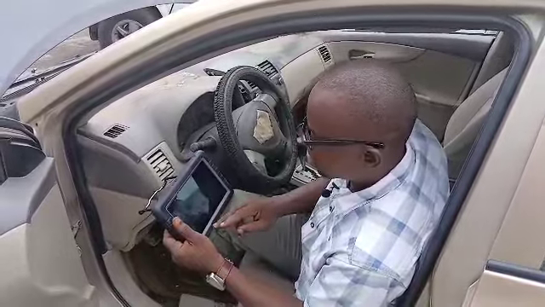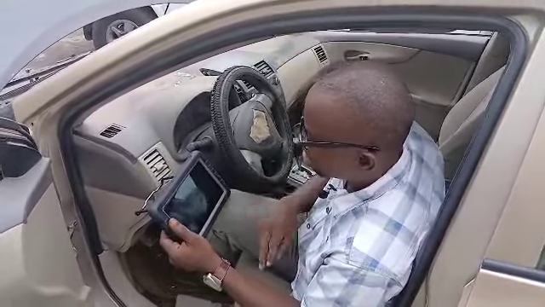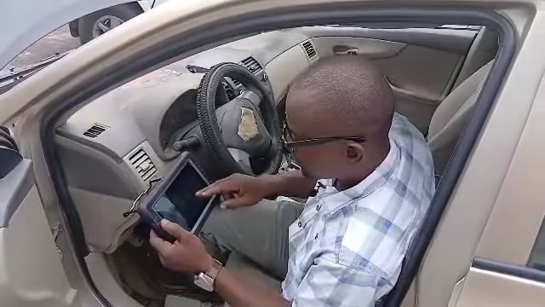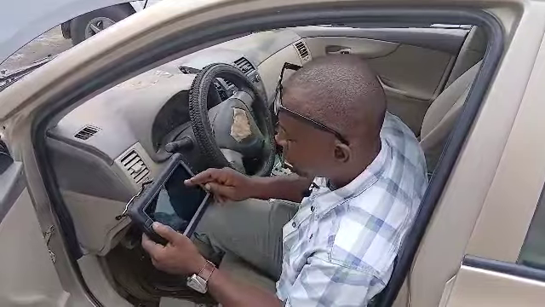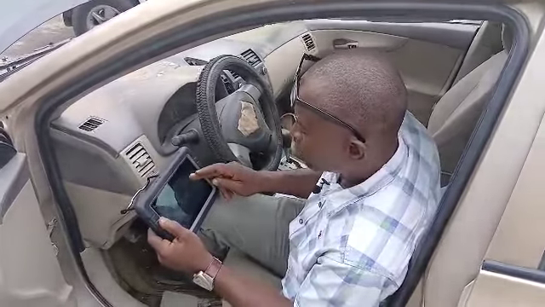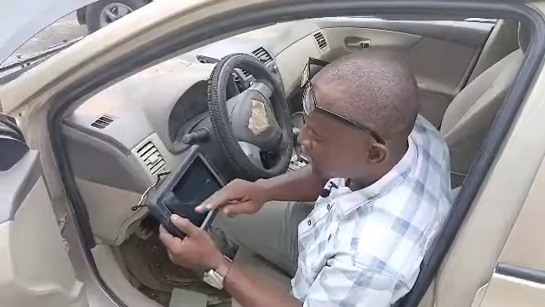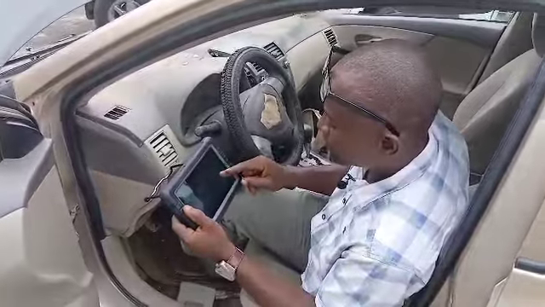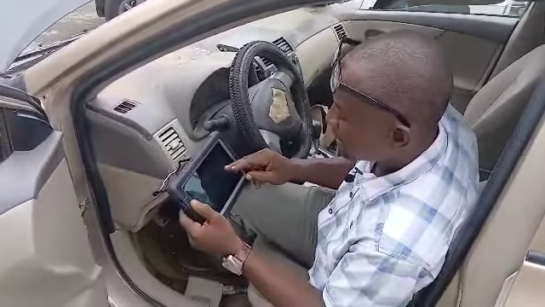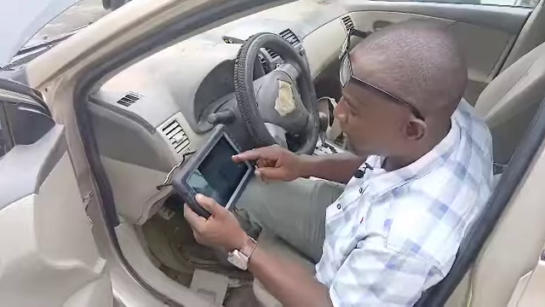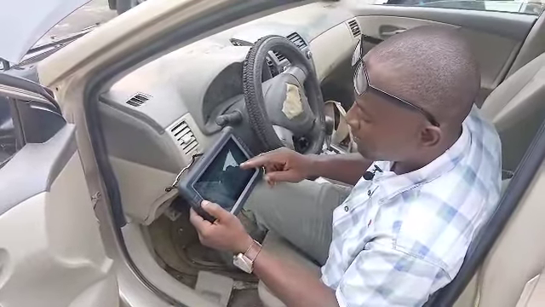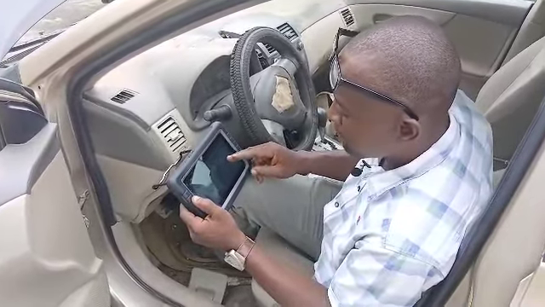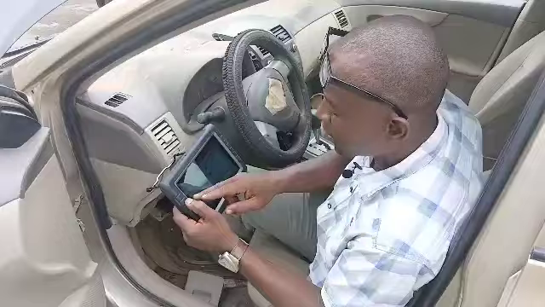Now let's check some live data from this. Let's do all cylinder misfire count, cylinder 4 misfire count, EGR monitoring, and then I'm looking for RPM, fuel pump speed and status.